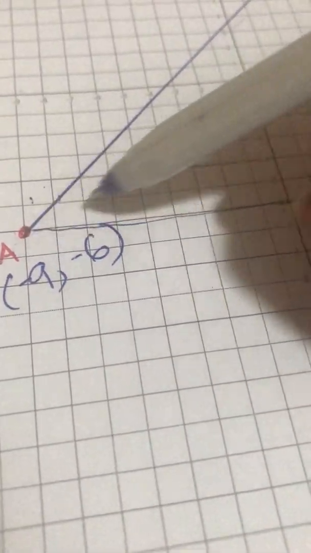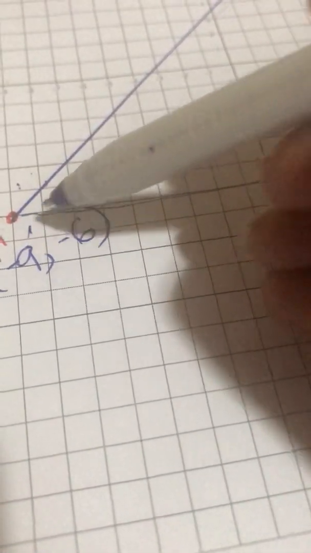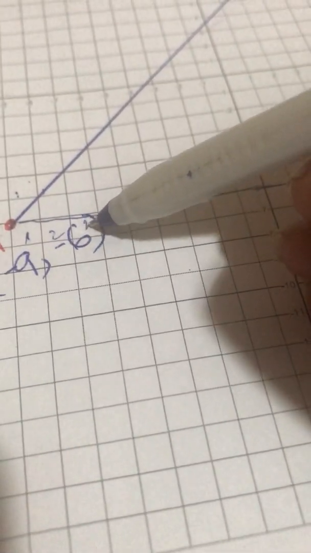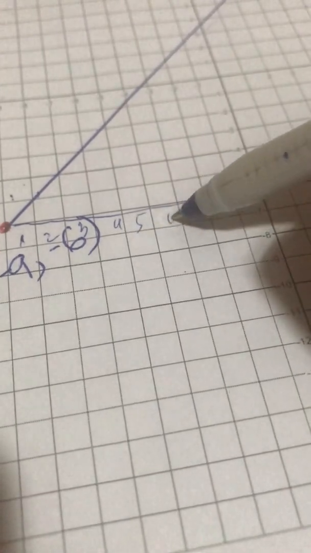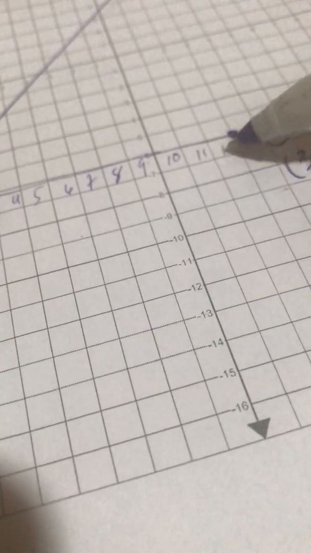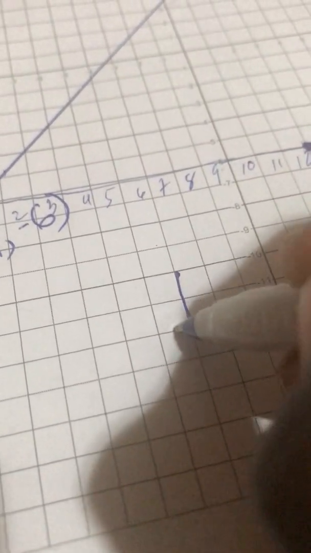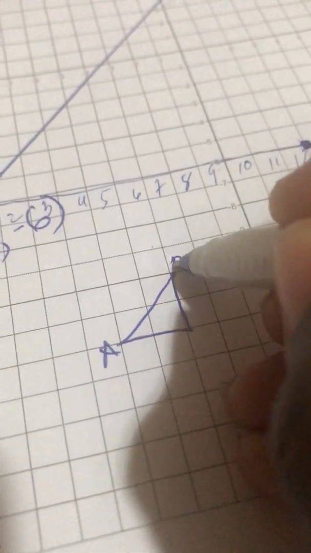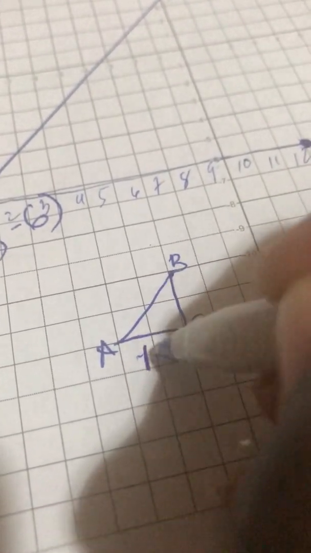I can count because it's horizontal. 1, 2, 3, 4, 5, 6, 7, 8, 9, 10, 11, 12. So A to C, I can draw a smaller triangle. This is A, this is B, this is C. A to C is 12.